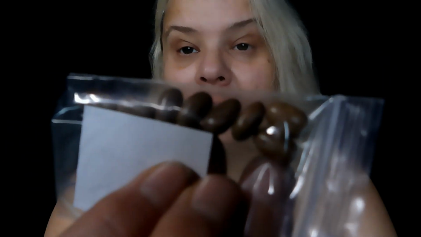Pale lavender dry bush bean. These are speckled. And we have the painted pony bean. That was my last trade.